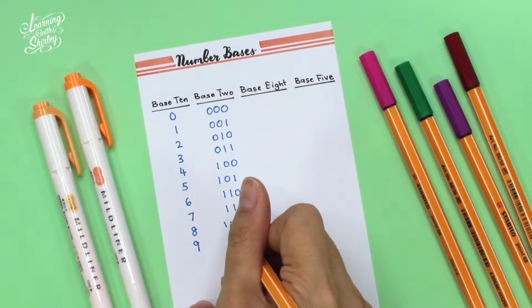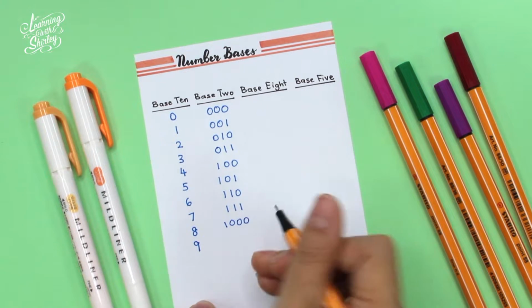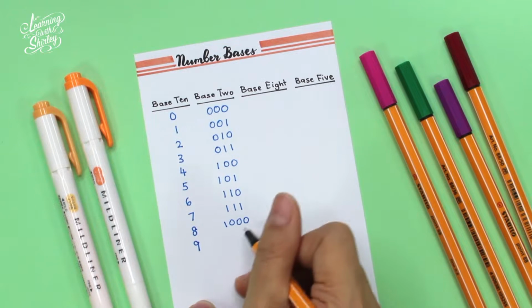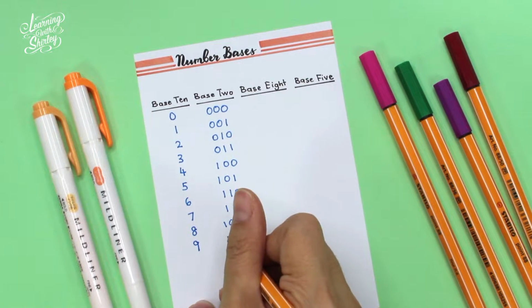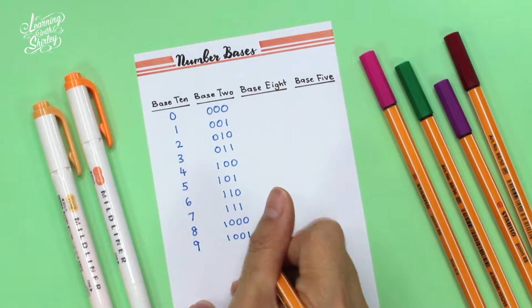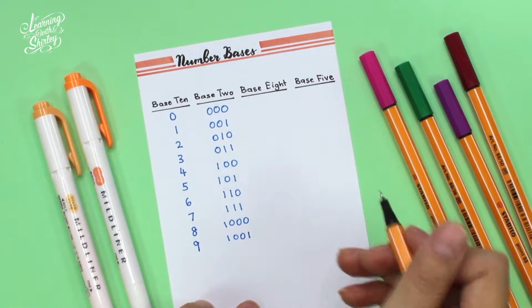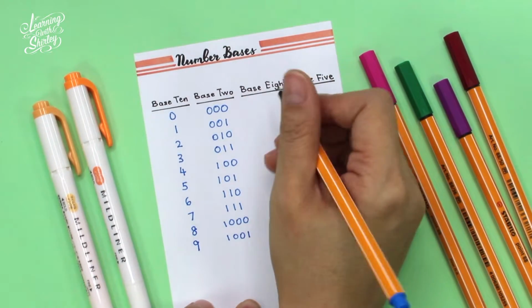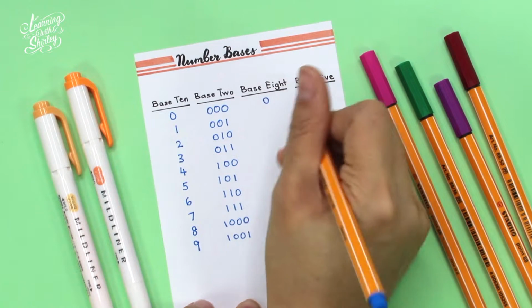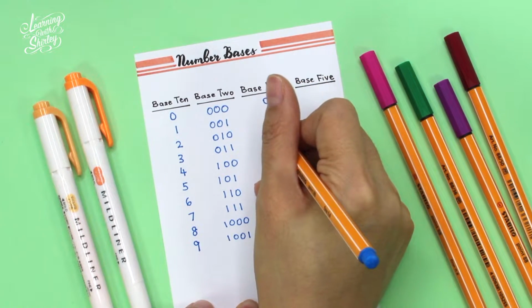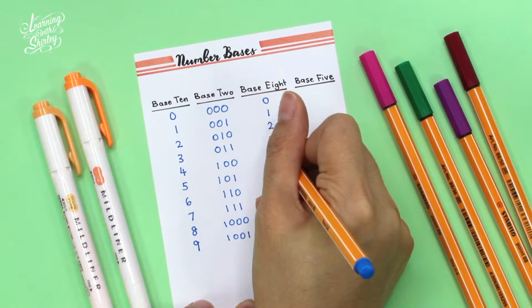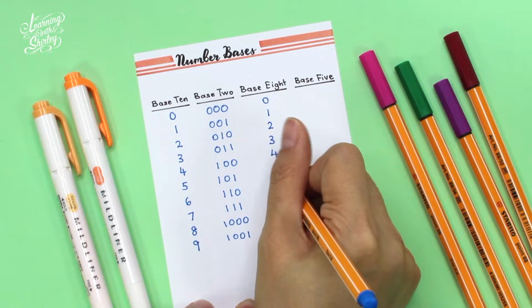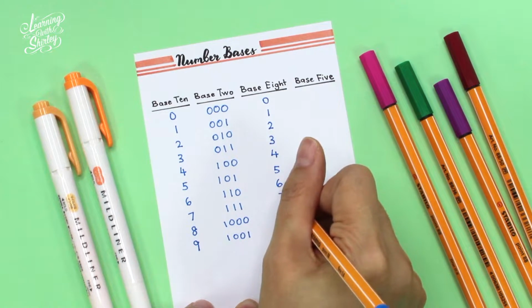So it becomes 1000. And then the next one, if you want to add one more, it will become 1001.